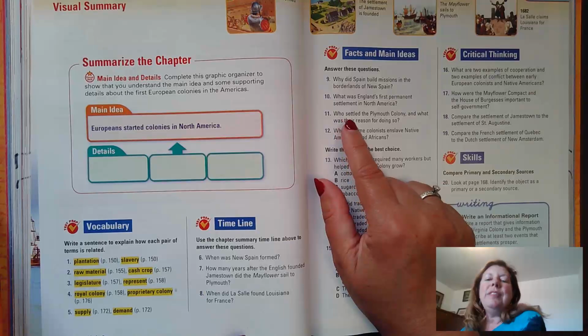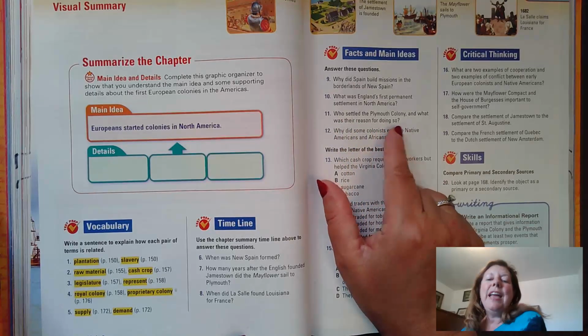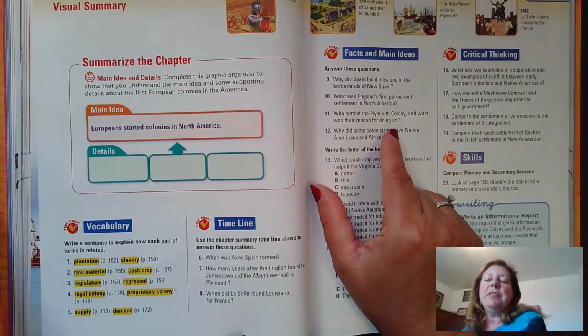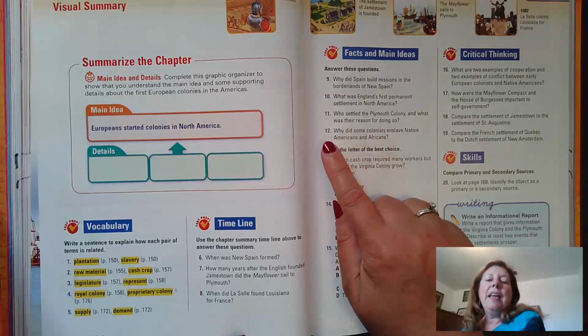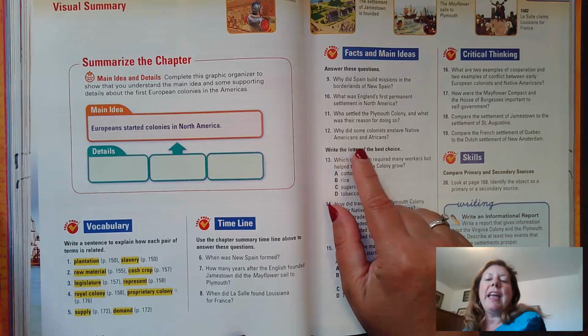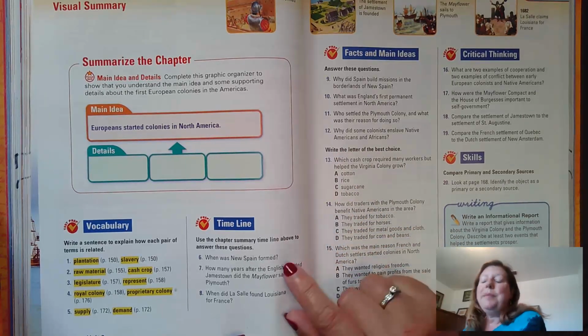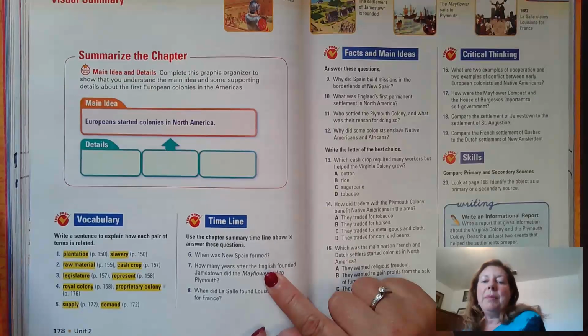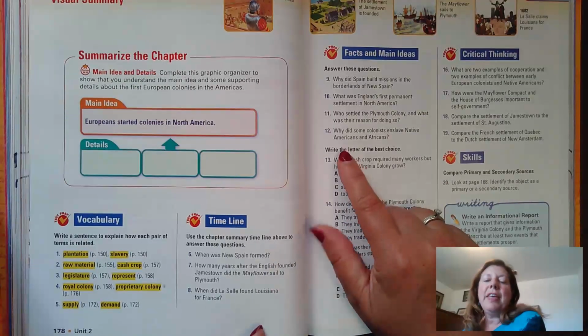11. Who settled the Plymouth colony, and what was their reason for doing so? 12. Why did some colonists enslave Native Americans and Africans? Maybe that might be your emphasis or focus on that one.